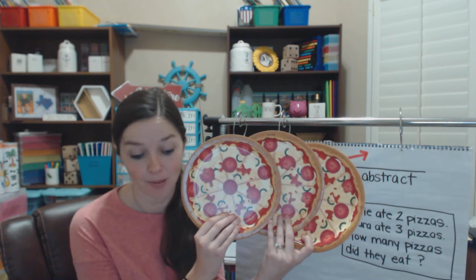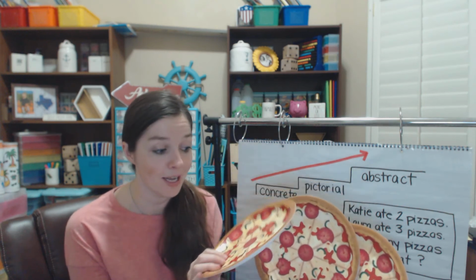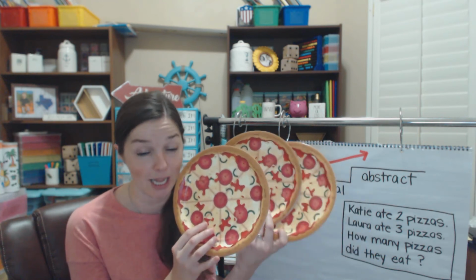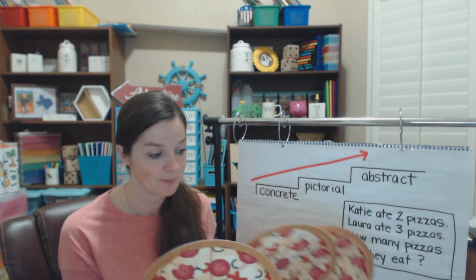These pizza plates were purchased at Hobby Lobby in their party section, and I just think that they have so many abilities to helping me in math instruction that I had to buy a set of large and small size plates. So Hobby Lobby, if you're curious.